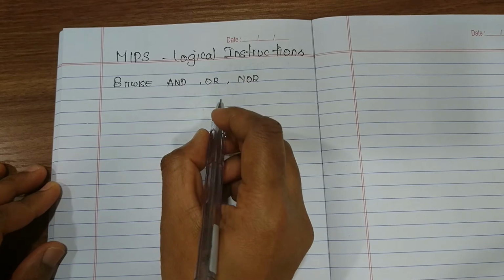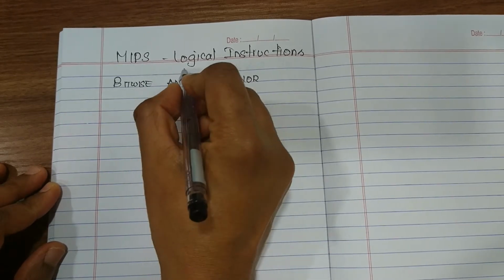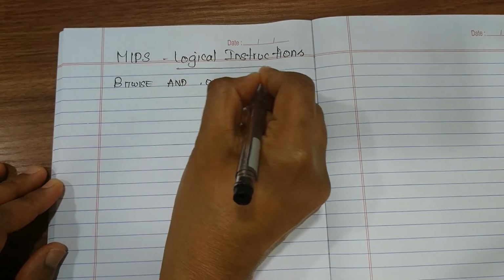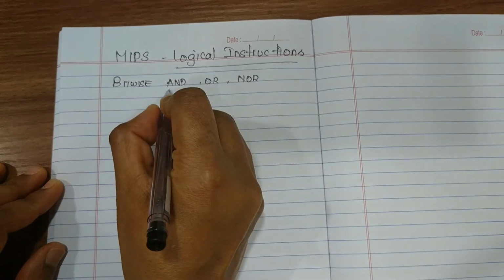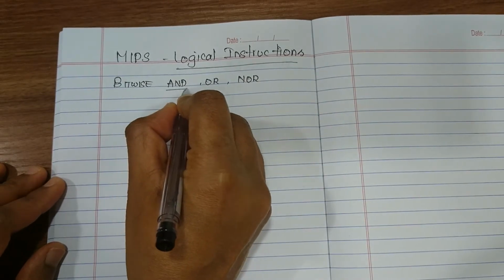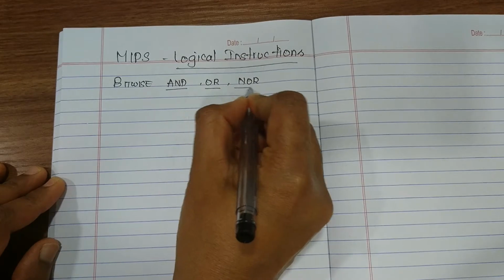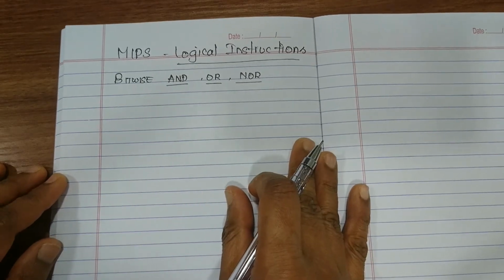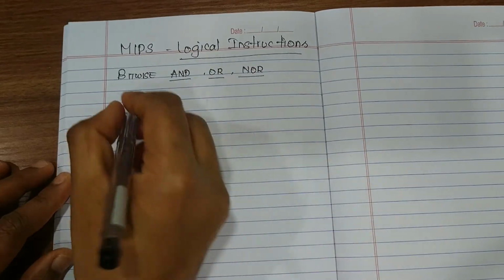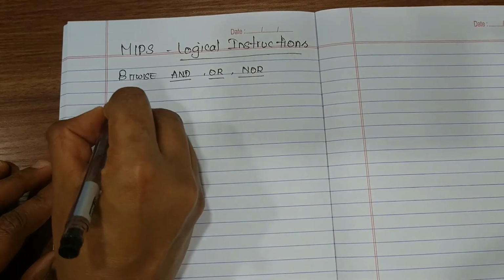Good afternoon. This lecture we will be looking into MIPS logical instructions. There are three bitwise logical instructions, which are AND, OR, NOR, that we are going to discuss now. The syntax for the AND.